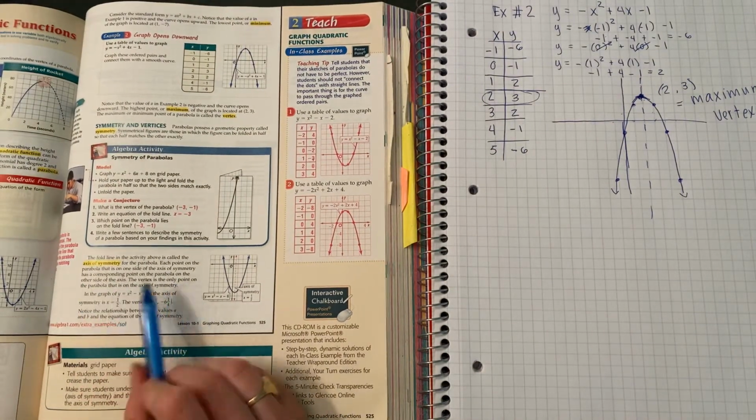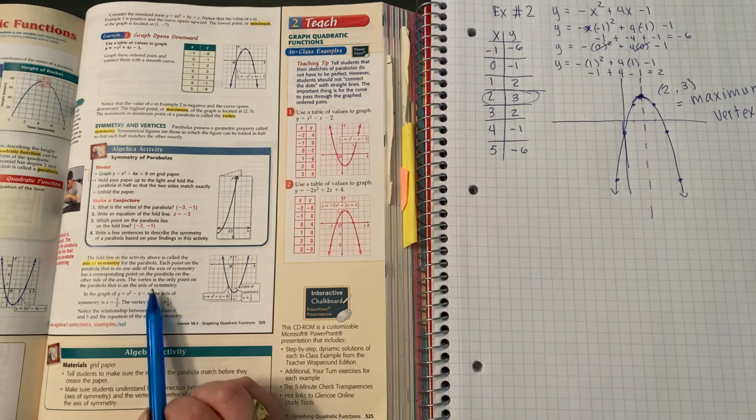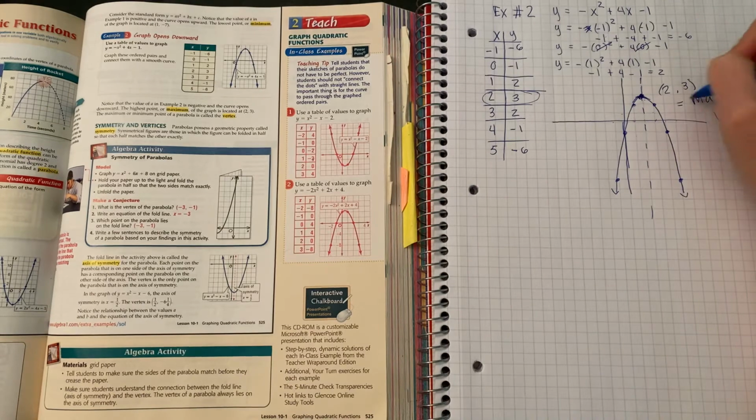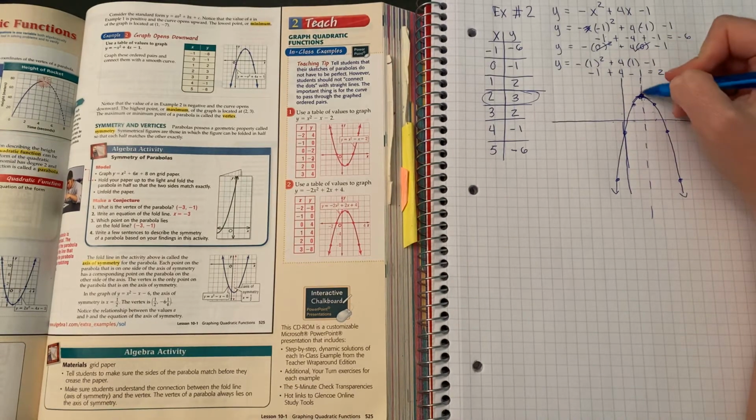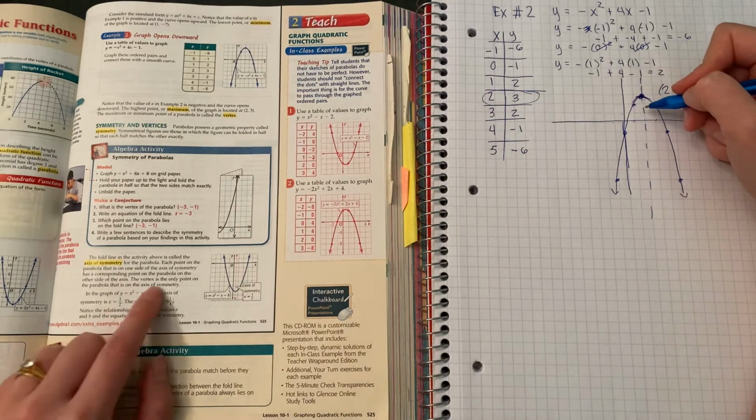The vertex is the only point on the parabola that is on the axis of symmetry. So again, we said our vertex is this highest or lowest point, and it's the only point that rests on the axis of symmetry. It's the only one that the axis of symmetry crosses through, if you will.